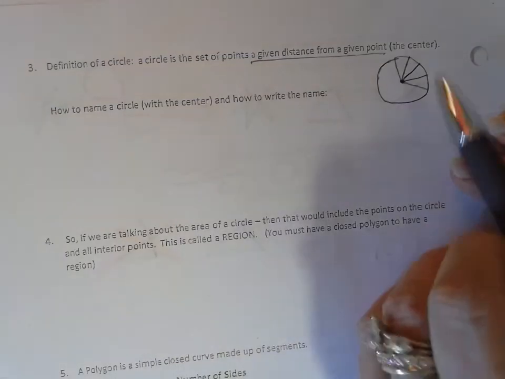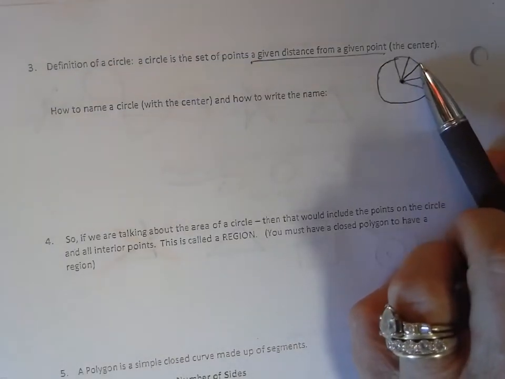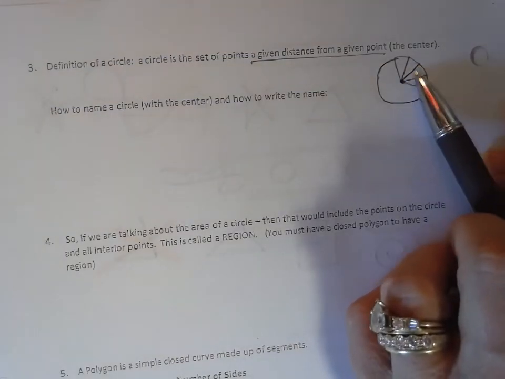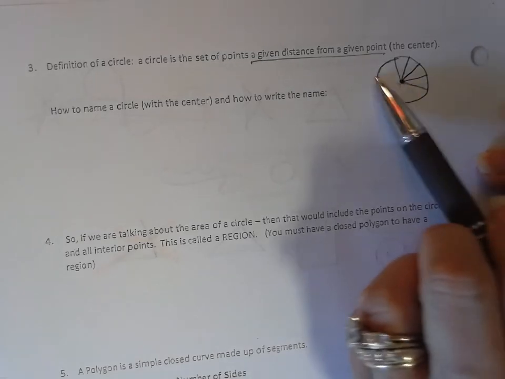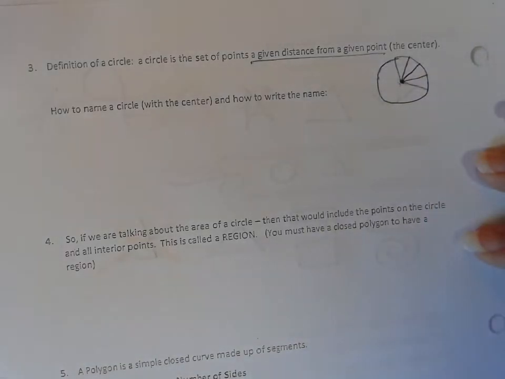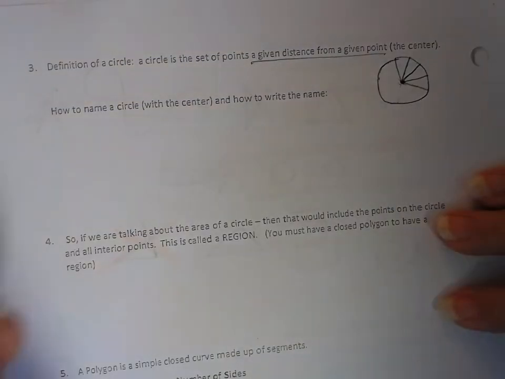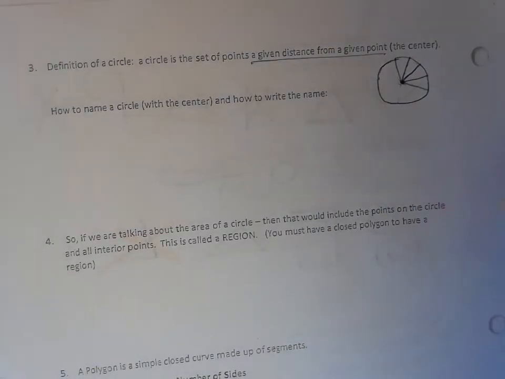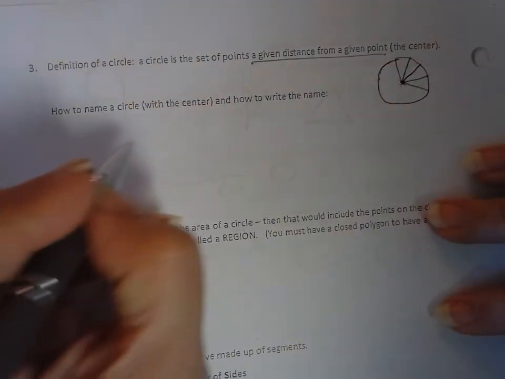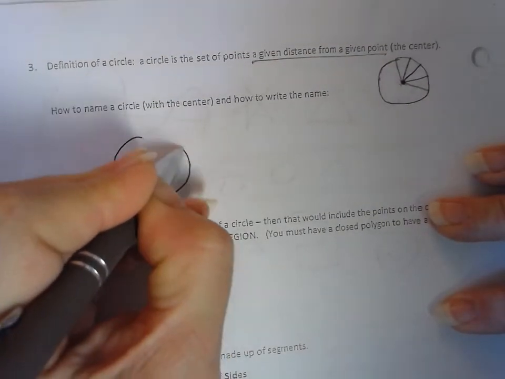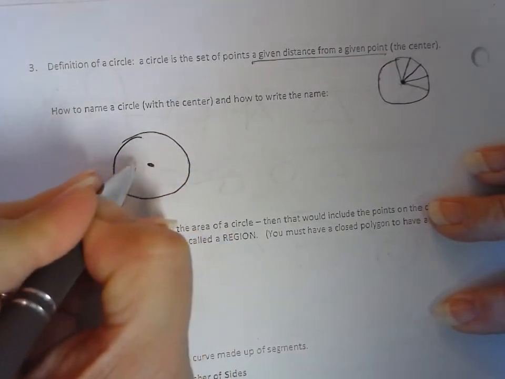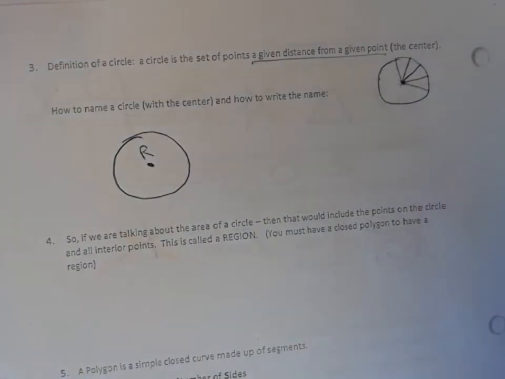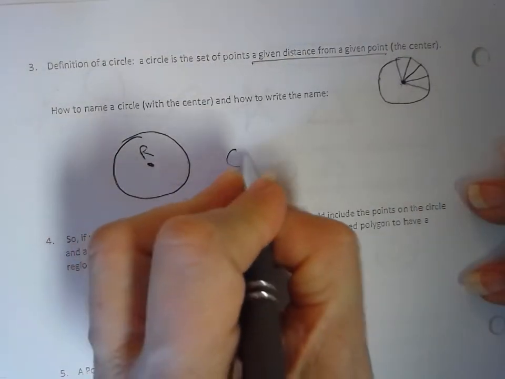Okay, but that's the idea, that the distance from this center to the point on the circle is the same no matter where you go. That's how we create a circle, hence all radii are the same. So we do name a circle using its center point. So if I have my circle here, the center of my circle will be the name. So this would be circle R.